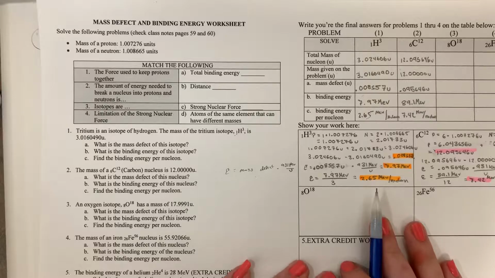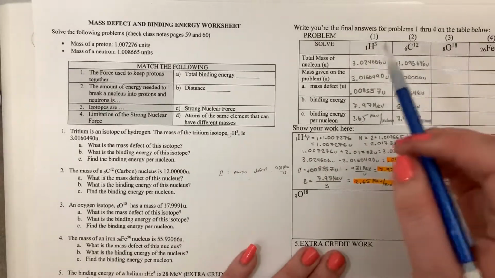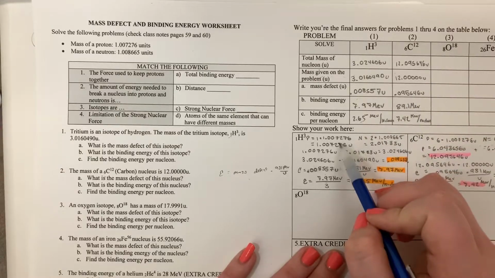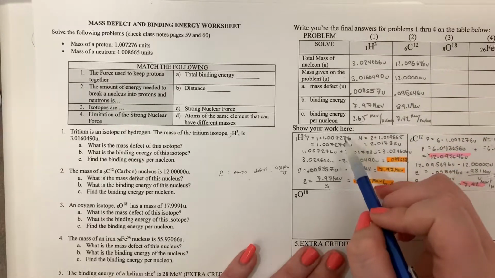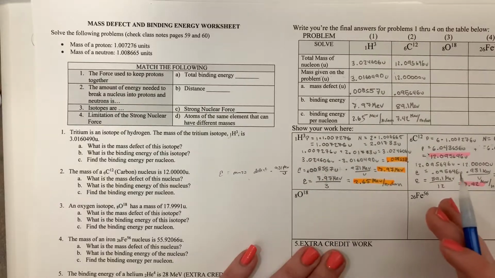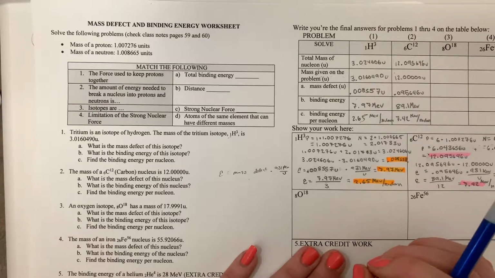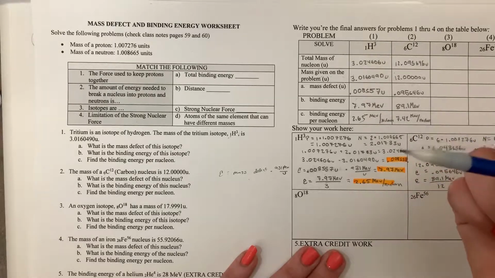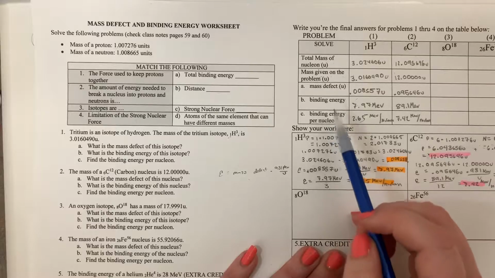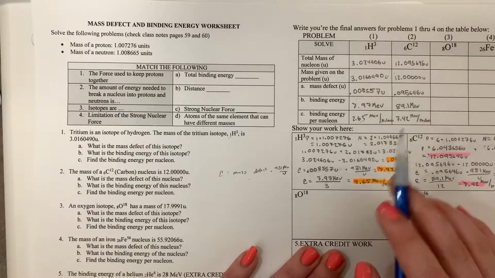All right, so I'm going to say this. If you notice up here, we're not rounding the decimal. We're keeping each digit past the decimal. This is necessary so we can get the most accurate answer. And then as we get to the binding energy and the binding energy per nucleon, it's okay to round.